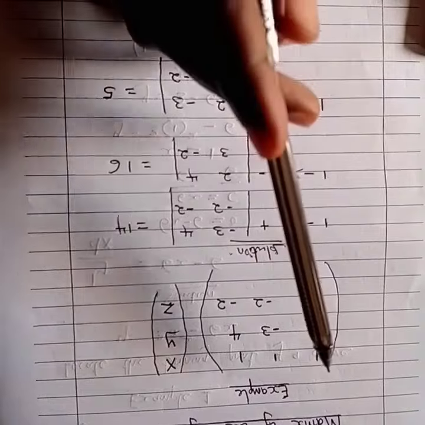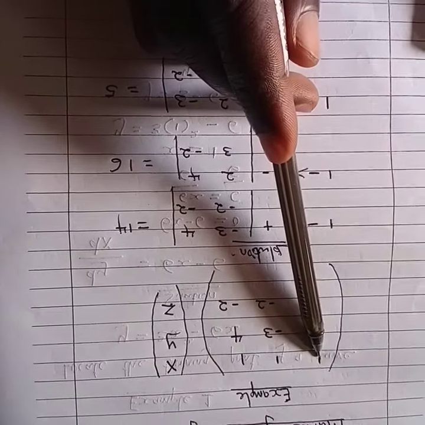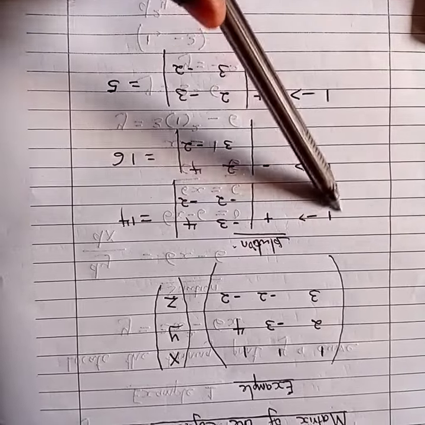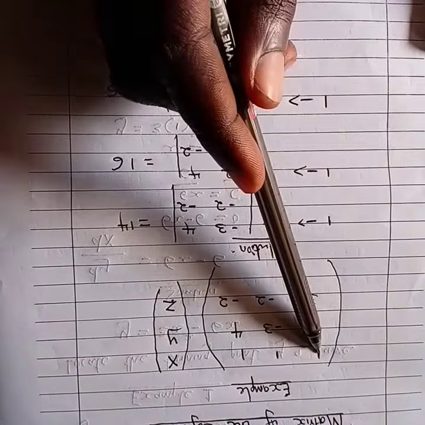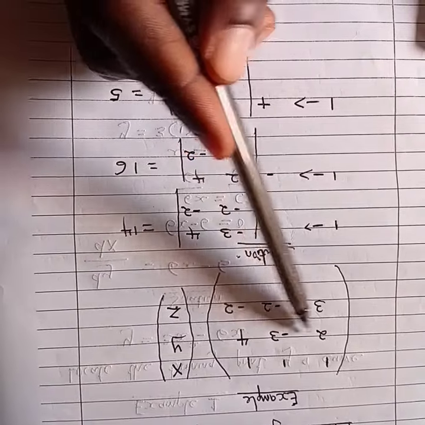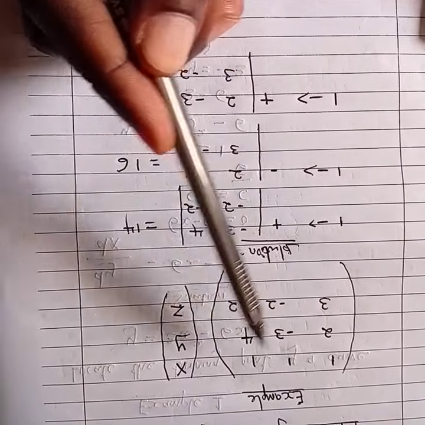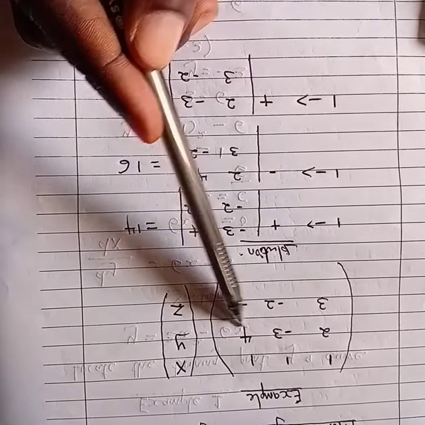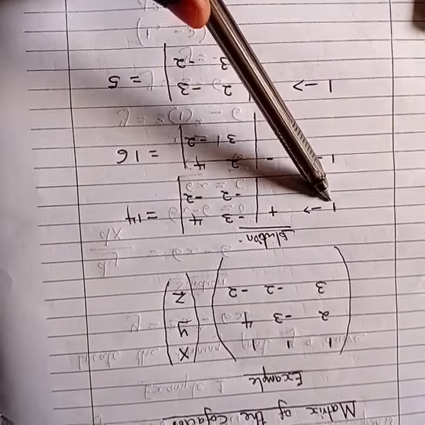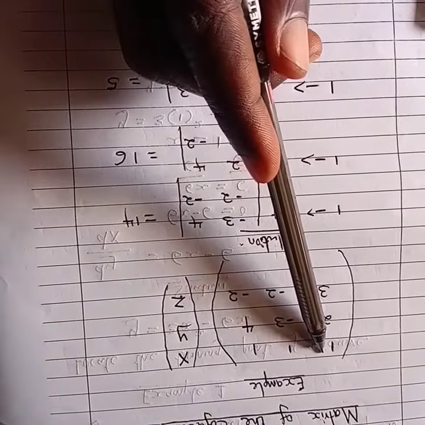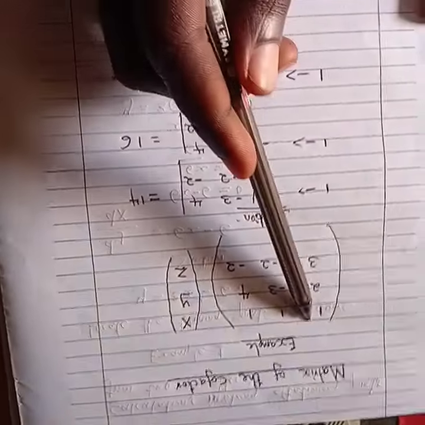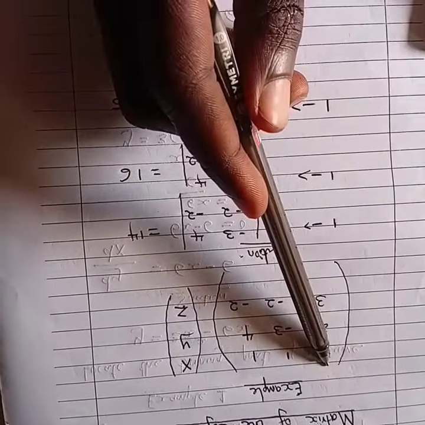Now, the solution. When you've taken 1, the first row is always positive, negative, positive. The second row is negative, positive, negative. The third row is positive, negative, positive. Now, when you've taken 1, you ignore everything in this row and in this column.